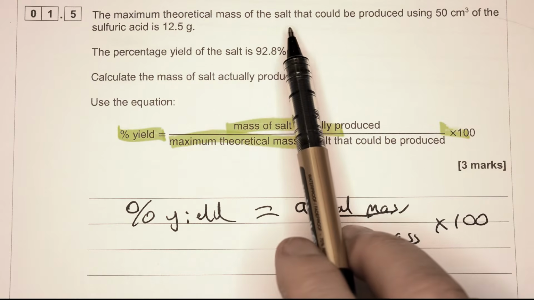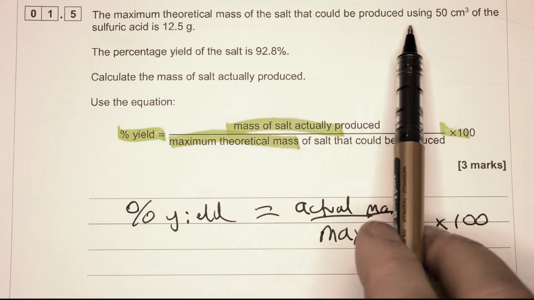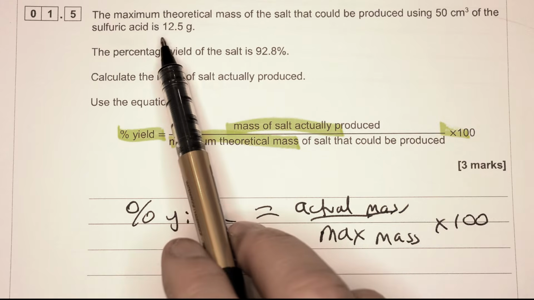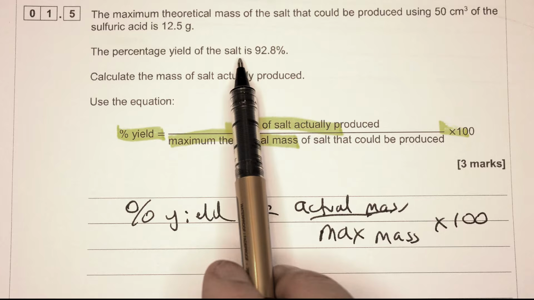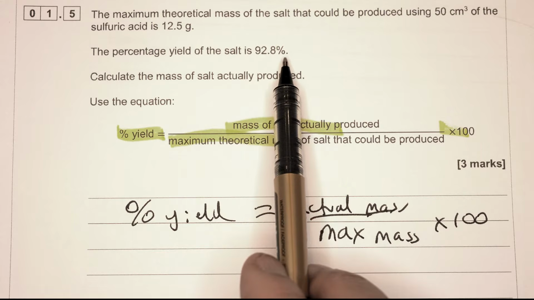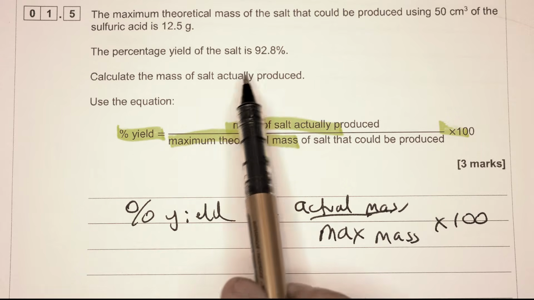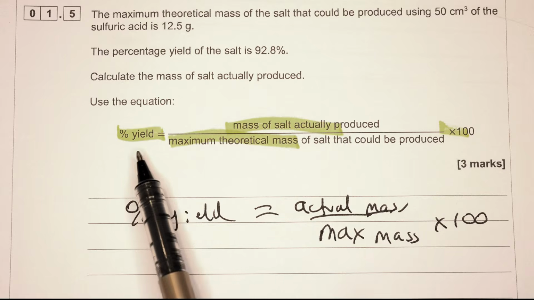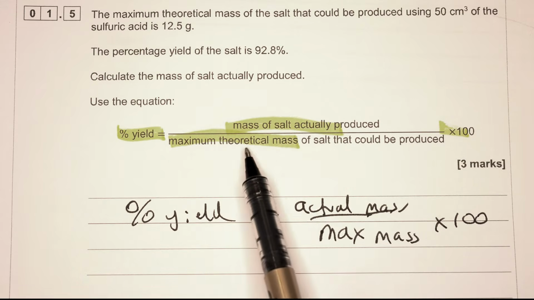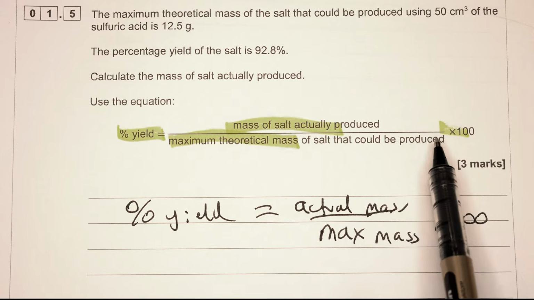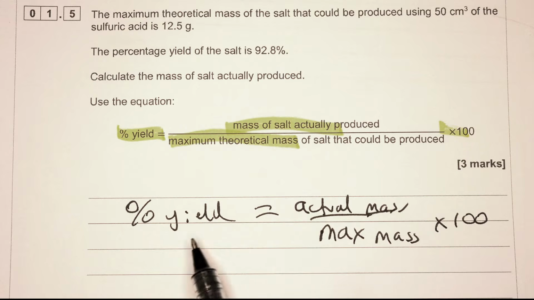The maximum theoretical mass of the salt that could be produced using 50 centimeters cubed of sulfuric acid is 12.5 grams. The percentage yield of the salt is 92.8%. Calculate the mass of salt actually produced. So we've got percentage yield is mass of salt actually produced divided by maximum theoretical mass times 100. So I've just simplified that a little bit here.